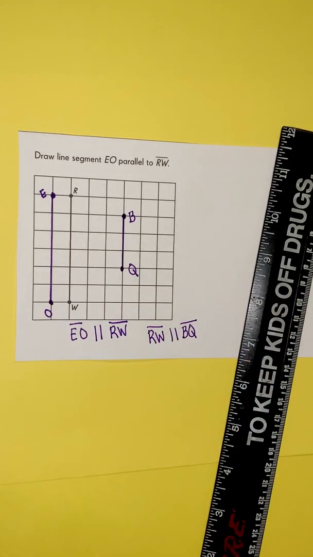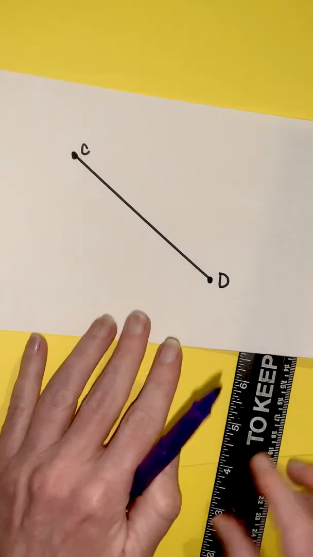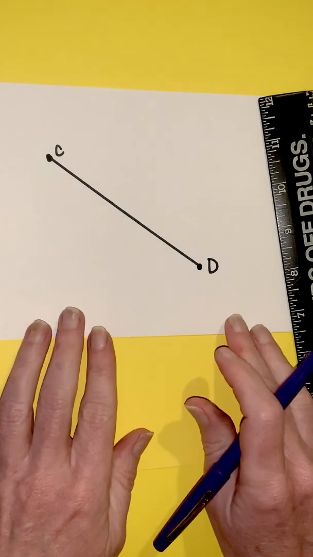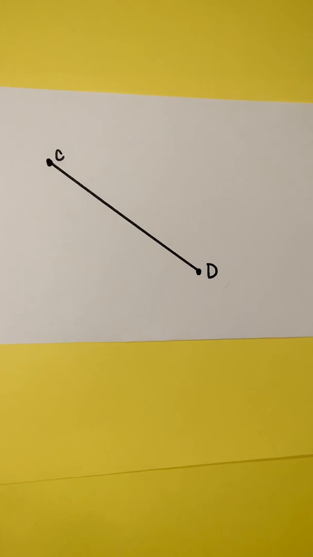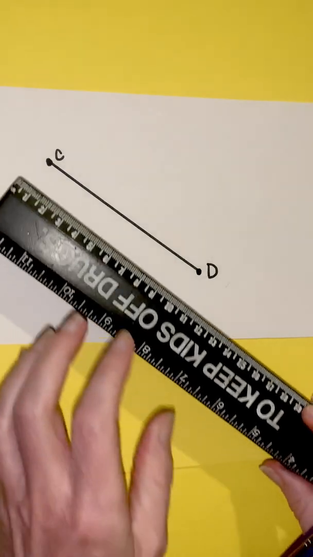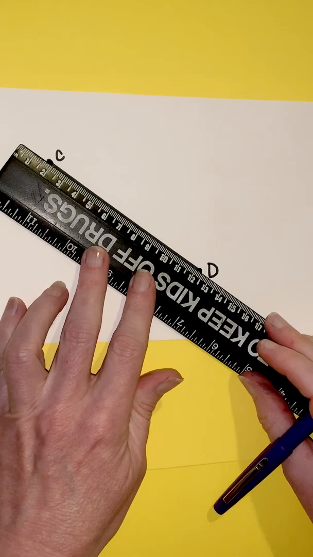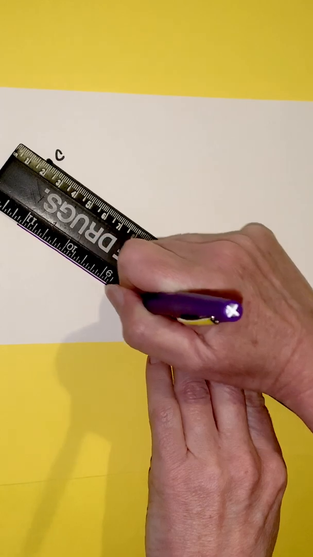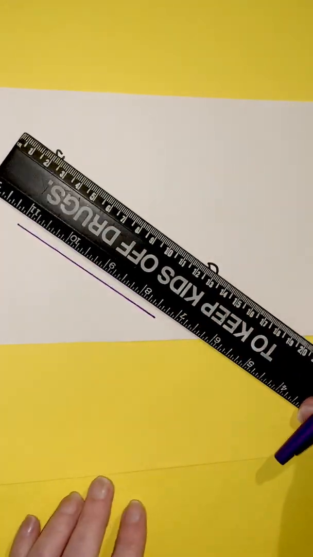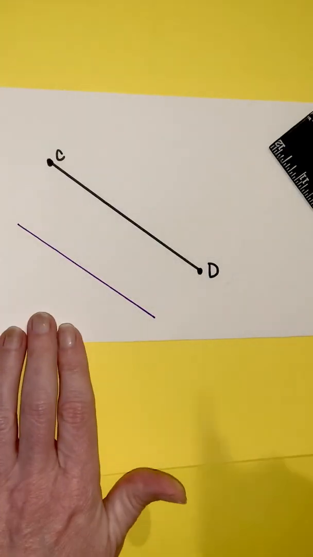Now, we don't always have grid paper. Sometimes we just have a piece of blank paper with our line started on it, and they want us to draw a line that is parallel. Again, if I have a straight edge, like a ruler, this is very easy for me. All I have to do is line up my straight edge with that line, and I can just go to the other side of the ruler and just draw another straight line, because if you look at my ruler, the edges are parallel to each other.